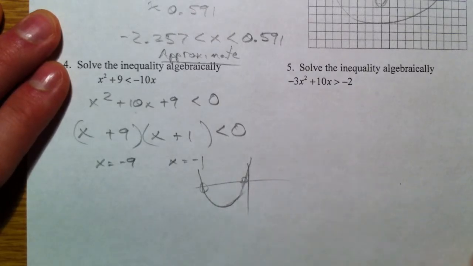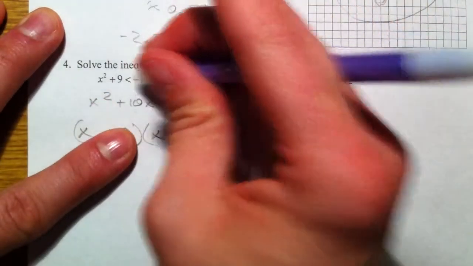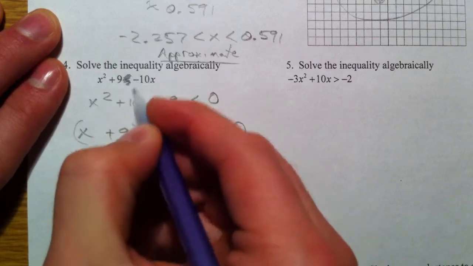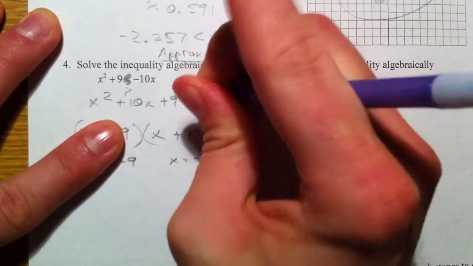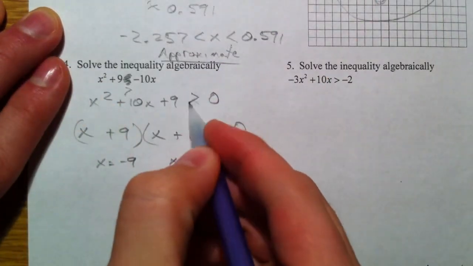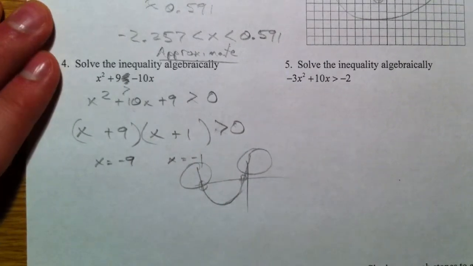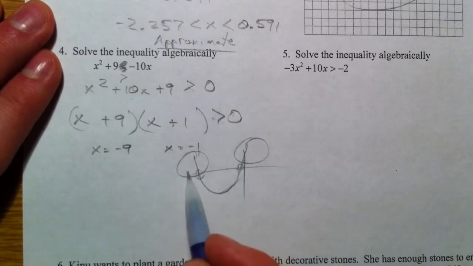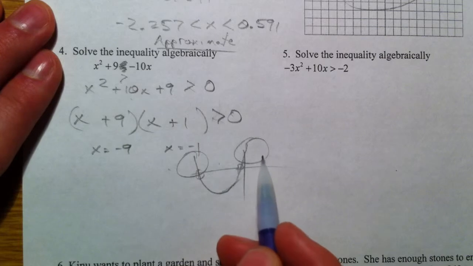So where is it? You know what? Let's change this sign so that it's greater than, just so we can see what else happens. I'm changing the sign, let it be known. So greater than 0. So I want to know, okay, it's greater than 0 here and here. And other people would do a sign test where you plug in, say, negative 10, you plug in negative 5, and you plug in 0.